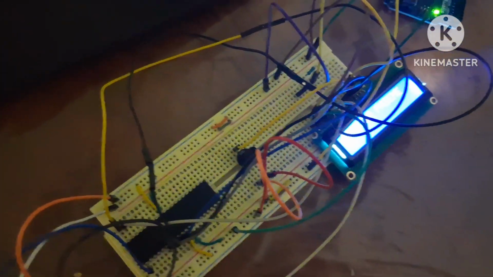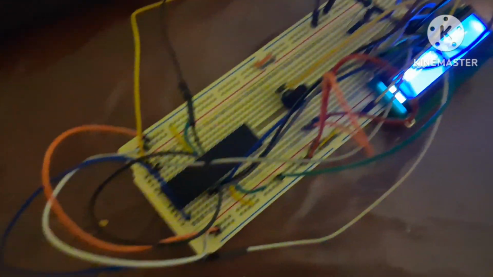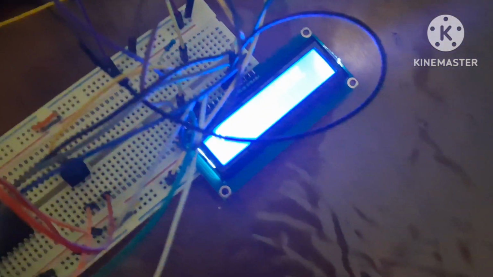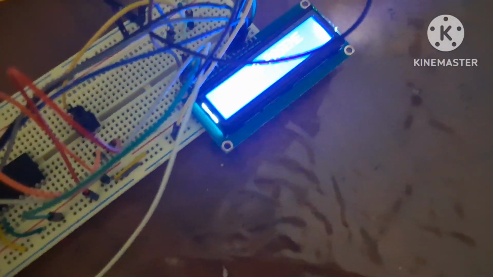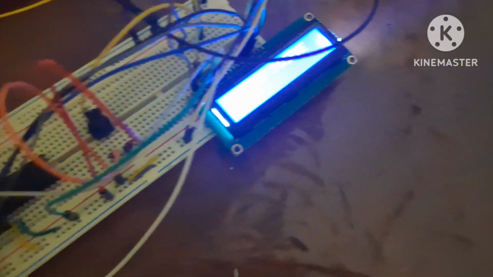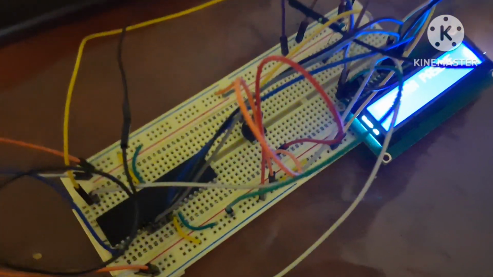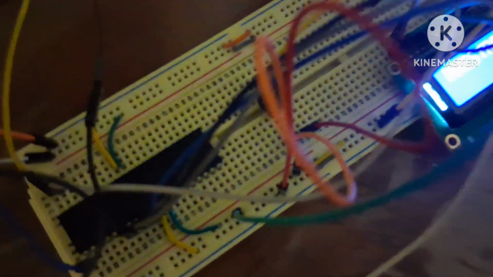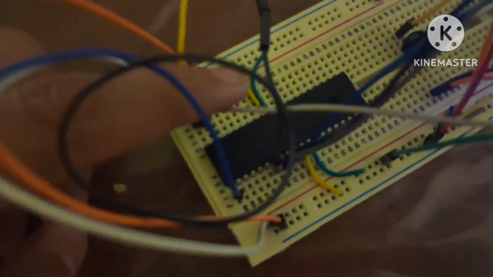Well, in this practice we use a PIC 18F4550 and a 16 by 2 LCD display, some cables, and a 10k ohm potentiometer. The PIC is powered by these cables, as we can see.